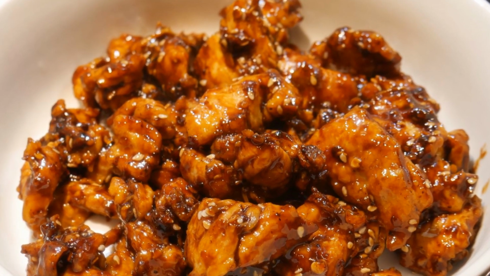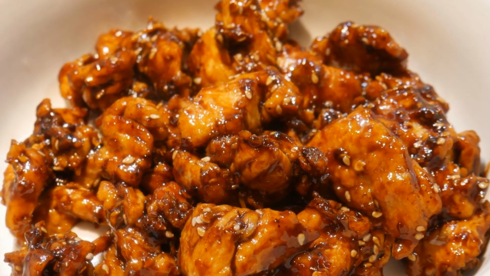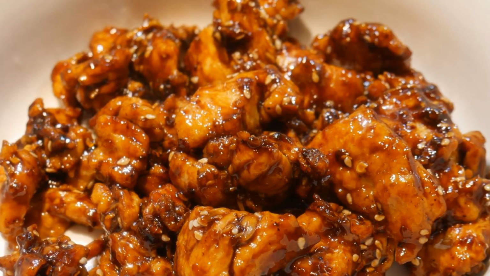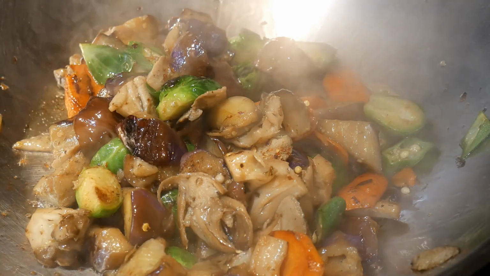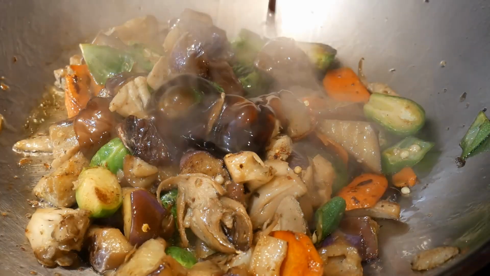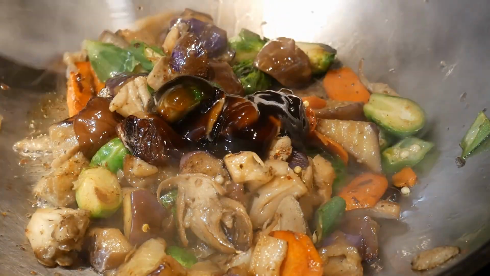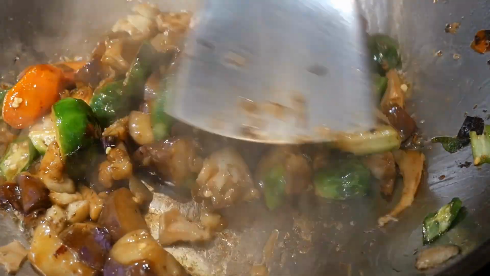Both the oyster sauce and hoisin sauce contain cornstarch, so you already have a thickening agent in the sauce. And then you can use the same strategy to create a teriyaki sauce for your vegetable dishes. Again, you can make adjustments accordingly.